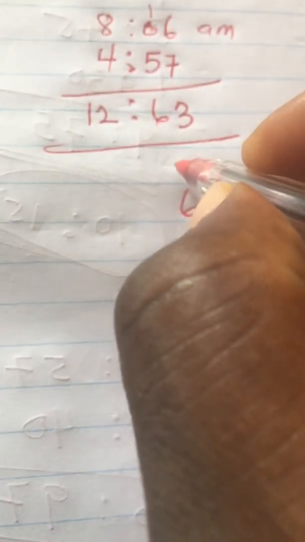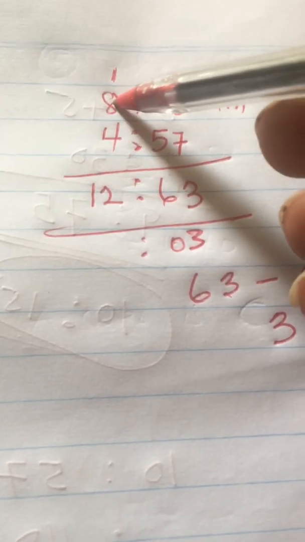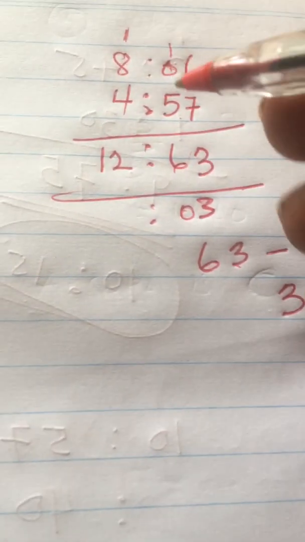It's more than 60. So what do you do? You take 63 minus 60. So what do you get? 3. So this side now becomes 3, right? Good. Now because we subtracted 60, it means we have to carry 1 hour here. And so 1 plus 8 is 9. 9 plus 4 is 13. So now the time becomes 13:03.